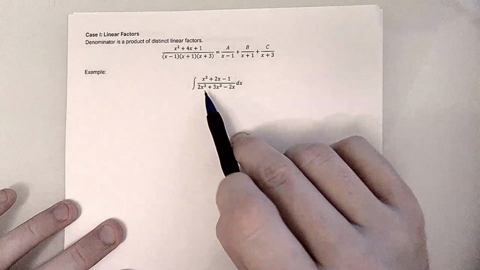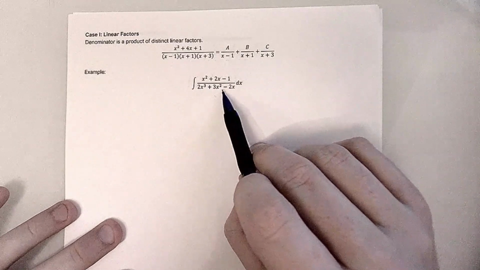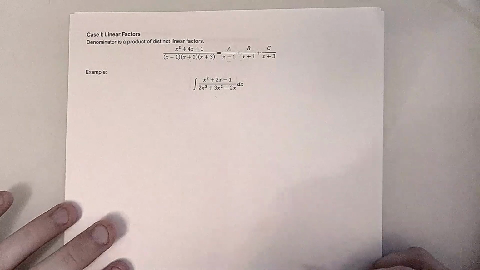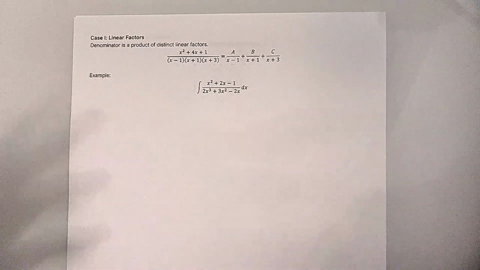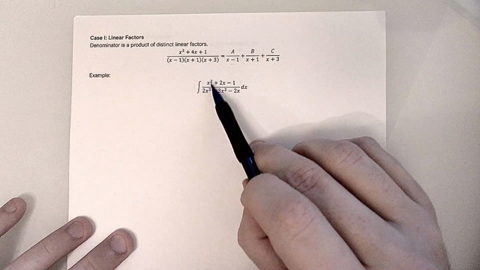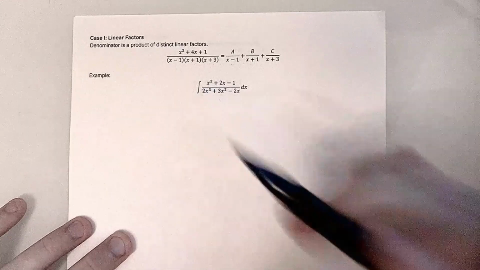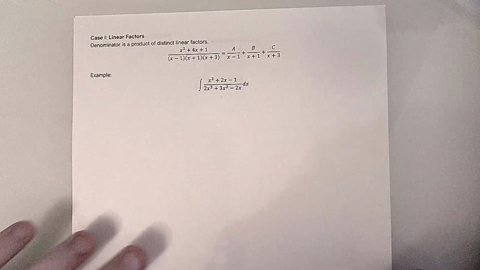We have this integral here, x squared plus 2x minus 1 over 2x cubed plus 3x squared minus 2x. So the first thing we want to do is take a look at the fraction, make sure that we don't have to do any long division. And that would be when we have a higher degree in the numerator than we do in the denominator, which is not the case. So we can just go straight to the partial fraction decomposition.